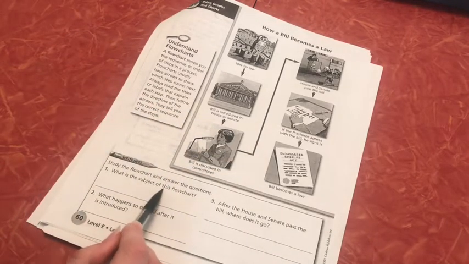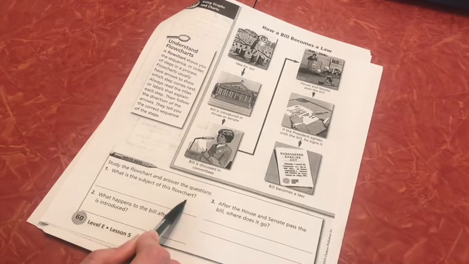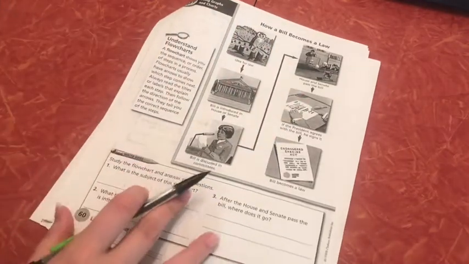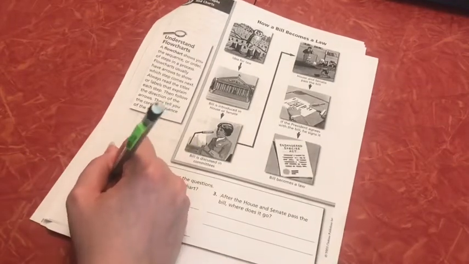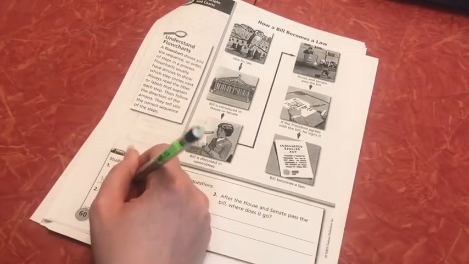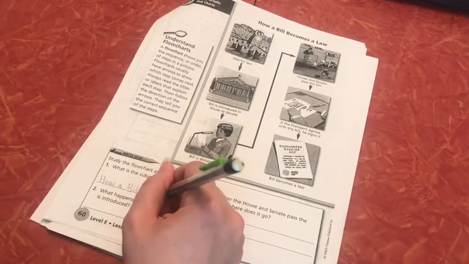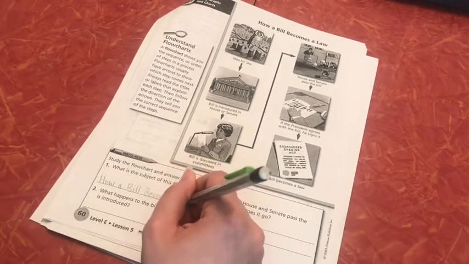What is the subject of this flowchart? Well, I know what the subject is because there's a title. How a bill becomes a law. That's what this flowchart's all about. How a bill becomes a law.